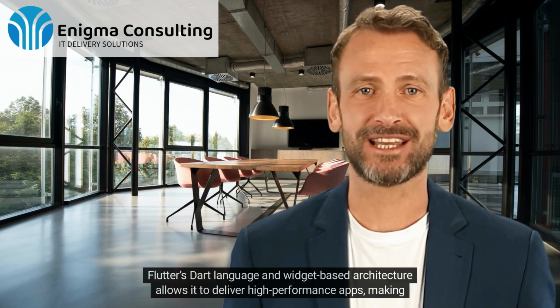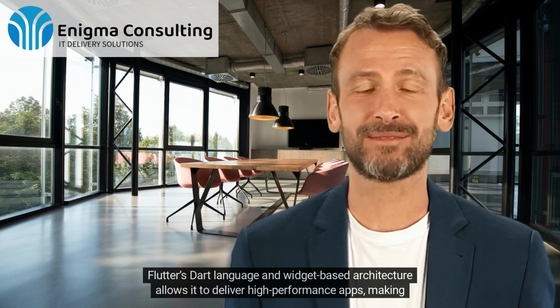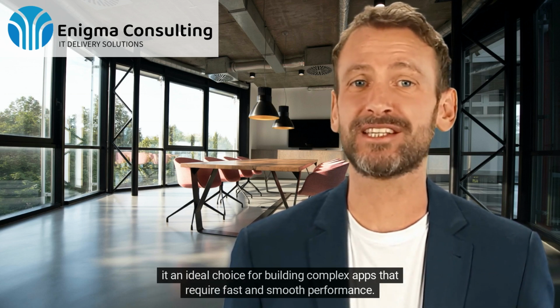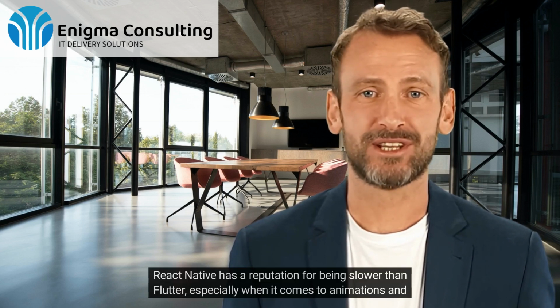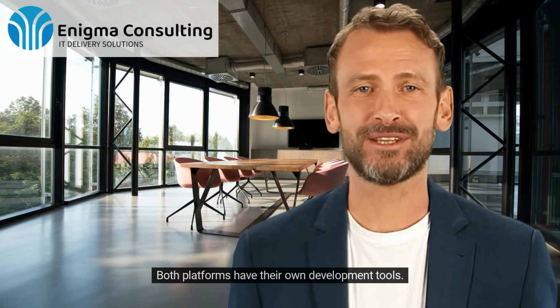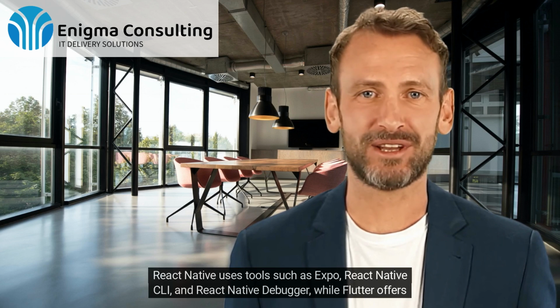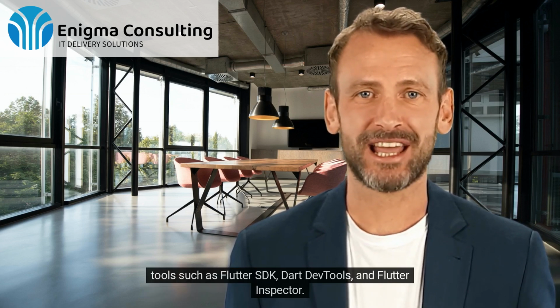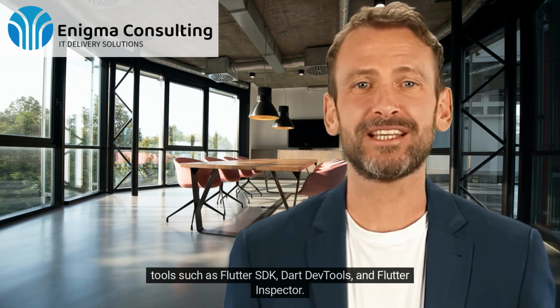Performance. Flutter's Dart language and widget-based architecture allows it to deliver high-performance apps, making it an ideal choice for building complex apps that require fast and smooth performance. React Native has a reputation for being slower than Flutter, especially when it comes to animations and complex UIs. Development tools. Both platforms have their own development tools. React Native uses tools such as Expo, React Native CLI, and React Native Debugger, while Flutter offers tools such as Flutter SDK, Dart DevTools, and Flutter Inspector.